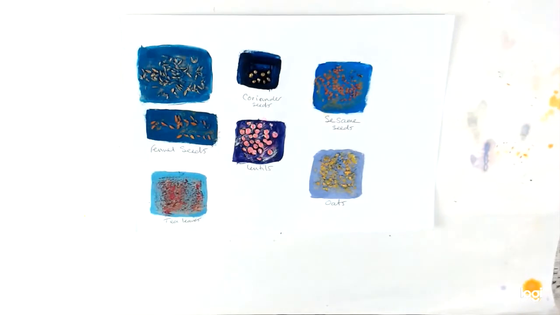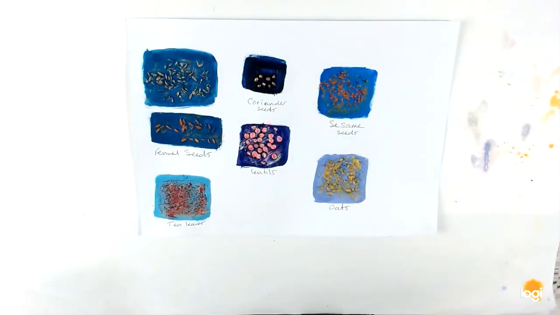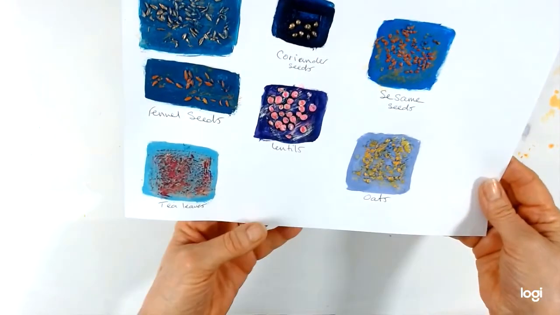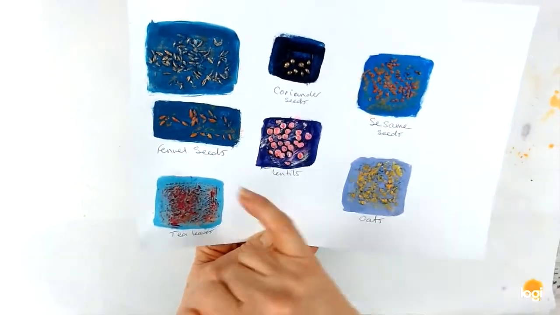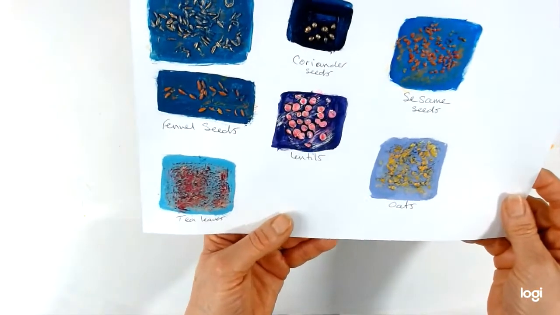Now I've also been having a little look around the kitchen to see what I could find to mix with paint. I thought, if some of you haven't got textured wallpapers and things, you might still be able to add texture in other ways. So I've done some experiments, and I've glued some things down and then painted over them and dry brushed them over here. So I hope you can see this.